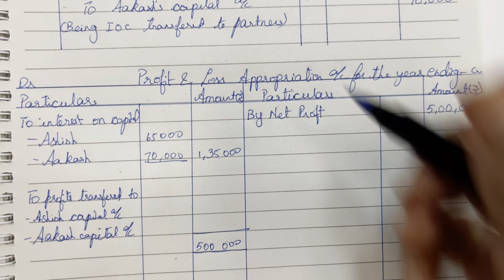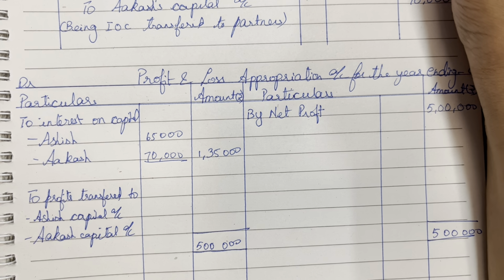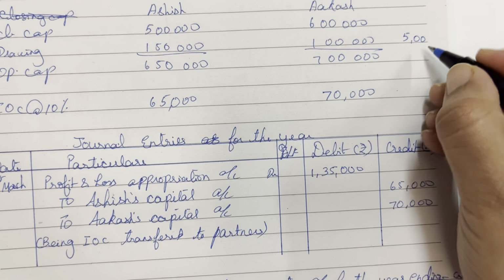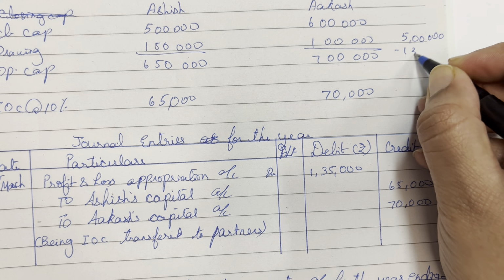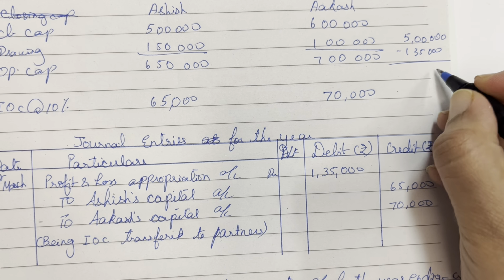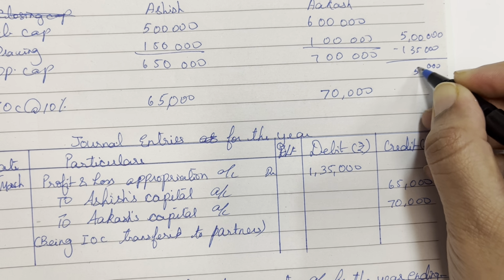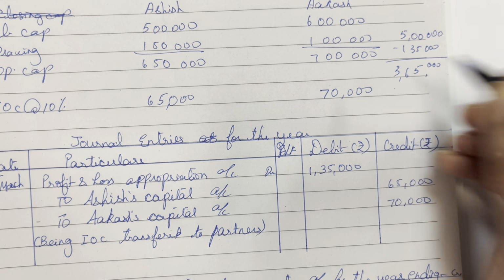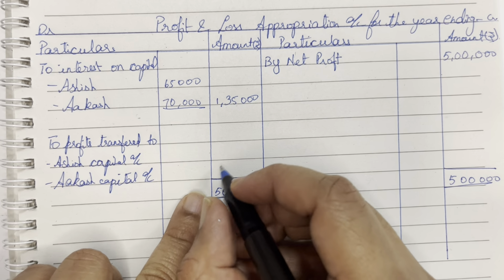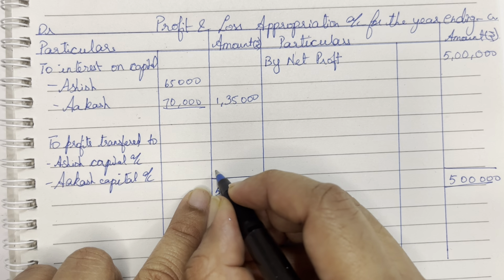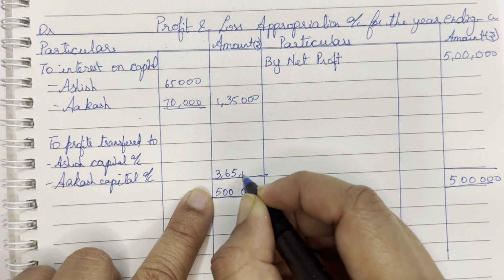Now 5 lakhs minus 1,35,000 is, we can do this in our working notes, 3,65,000. So the total profit that needs to be transferred is 3,65,000.